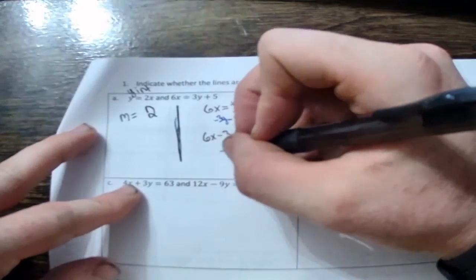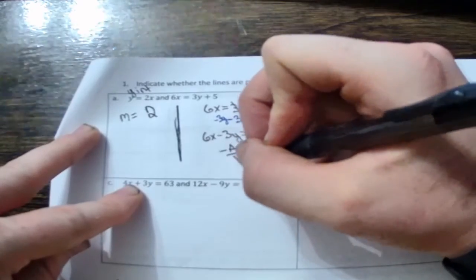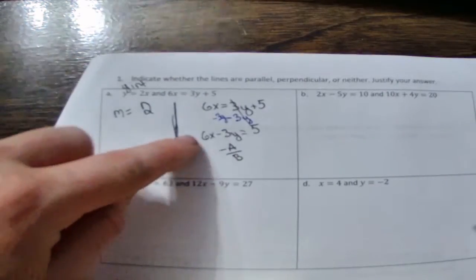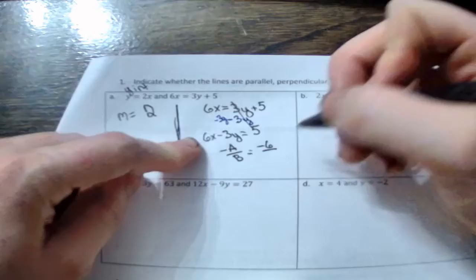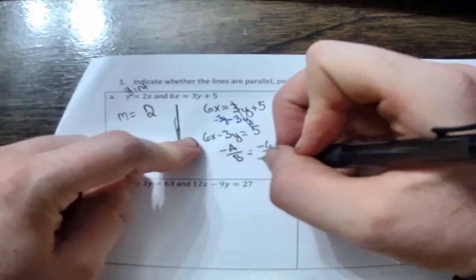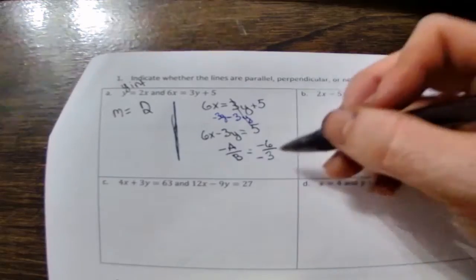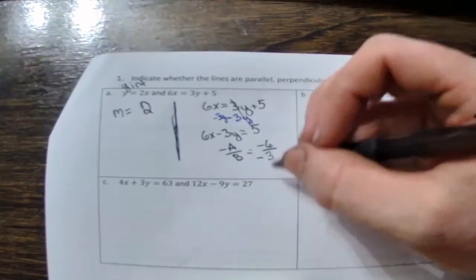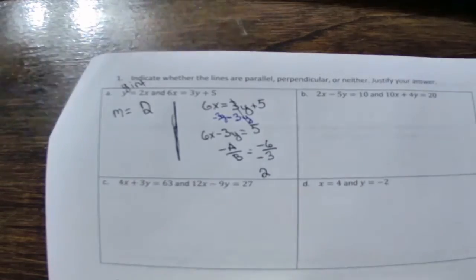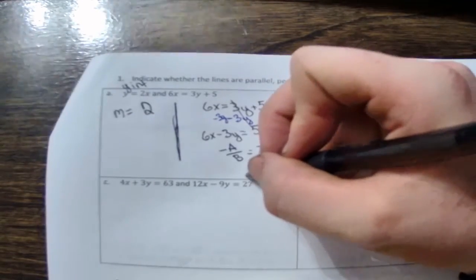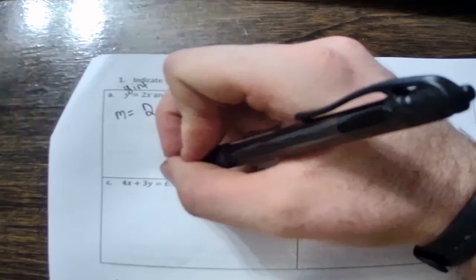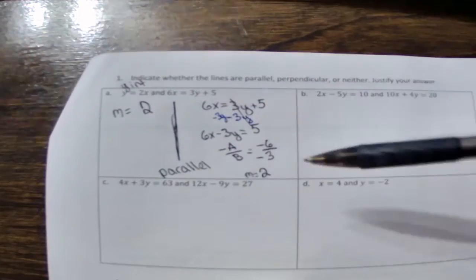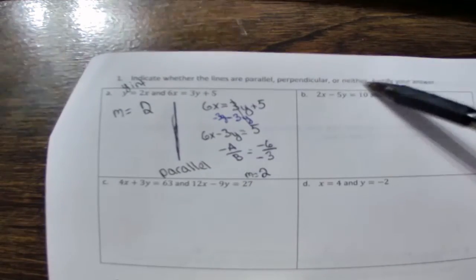To find the slope in standard form, I told you we do the opposite of a over b. So the opposite of a, this is going to be negative 6, because it was positive, over negative 3. So negative 6 divided by negative 3 equals a positive 2. Since they both have the same slope, I'm going to say that they are parallel. So that's the idea with these problems. You find the slope of each to see if they're parallel, perpendicular, or neither.